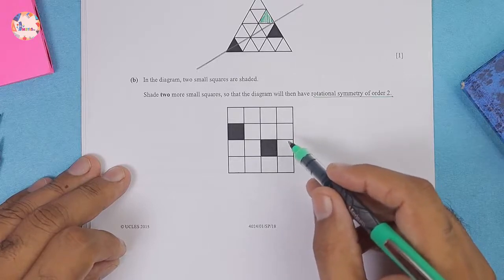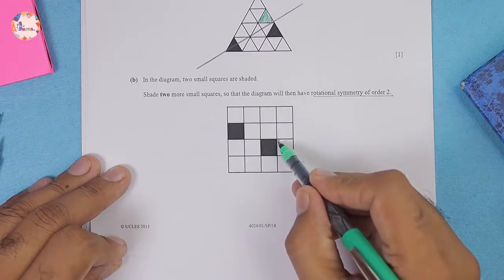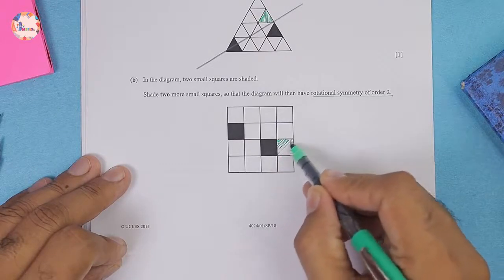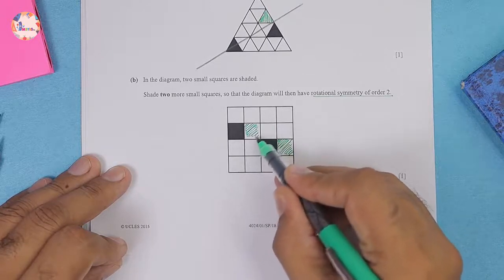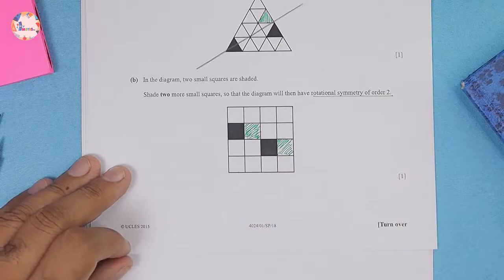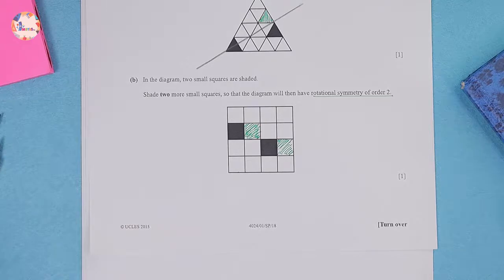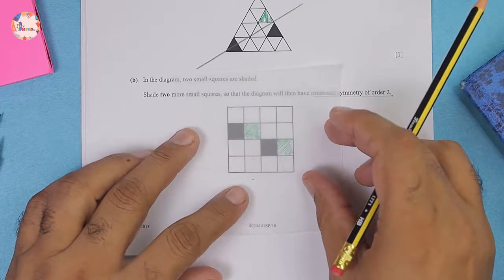For that, we'll have to shade this one and this one, then it will be rotating. And how do we know that we need to shade this one? This we can check. I can explain with the help of a tracing paper.